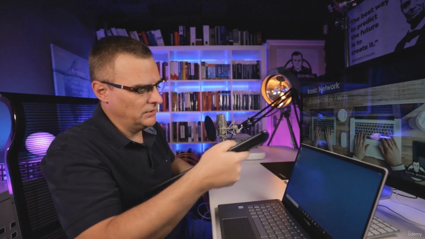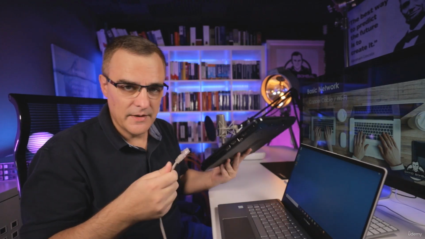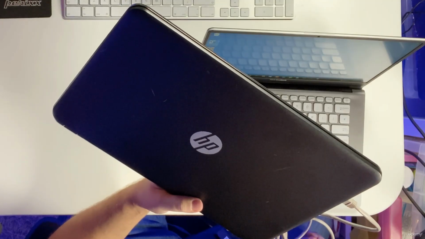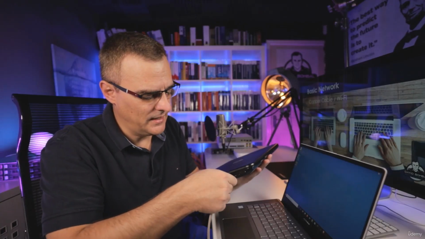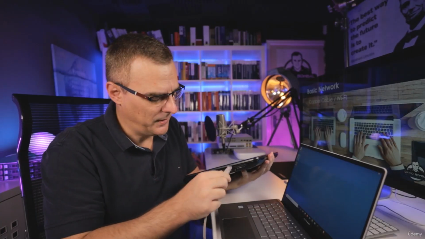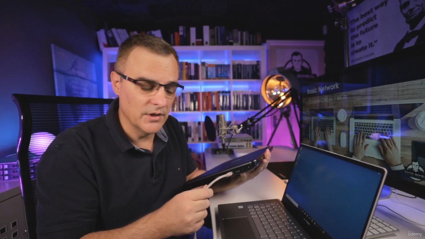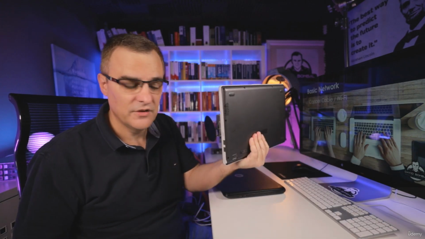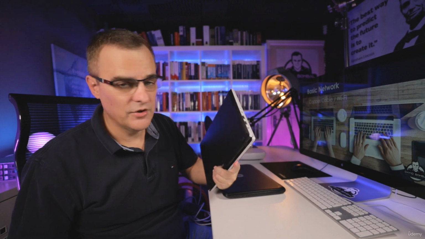So I could, as an example, take this cable and then plug it in to this laptop. Now, this is an older laptop, so it has a built-in network interface card. So I can take an RJ45 connector and plug it directly into this computer. This laptop on the right, however, is a newer laptop. And like a lot of newer laptops and MacBooks, it doesn't have any RJ45 network interface cards.